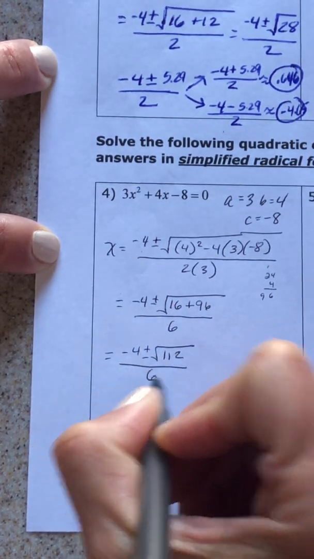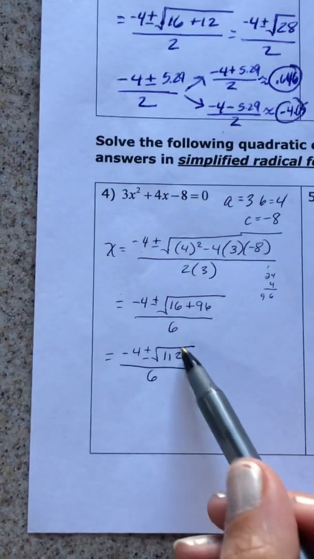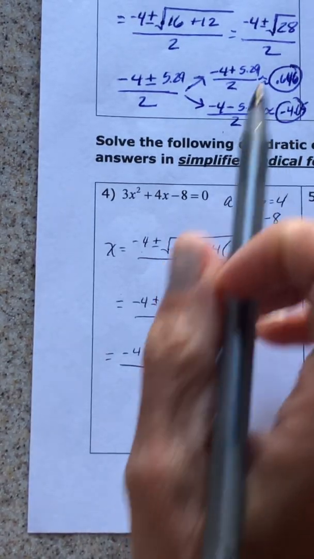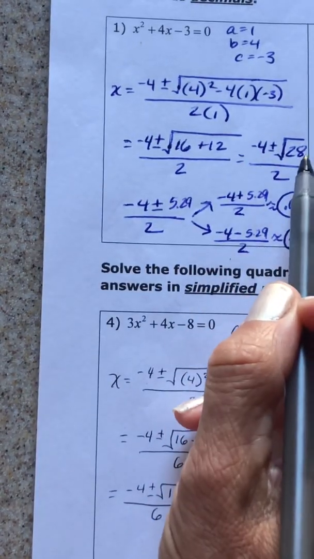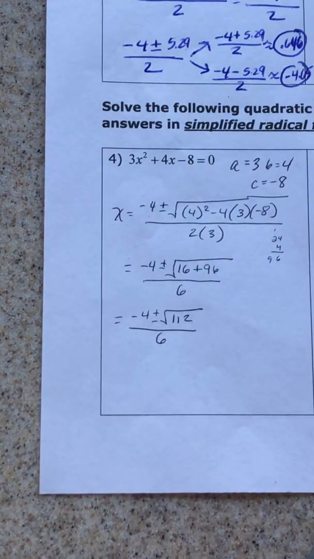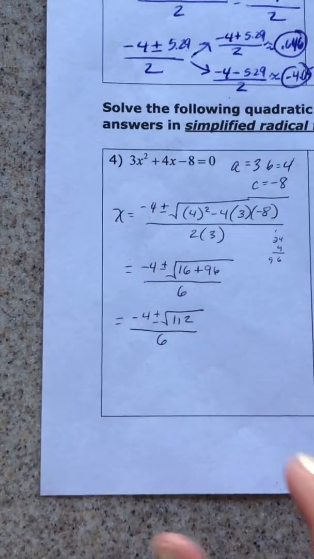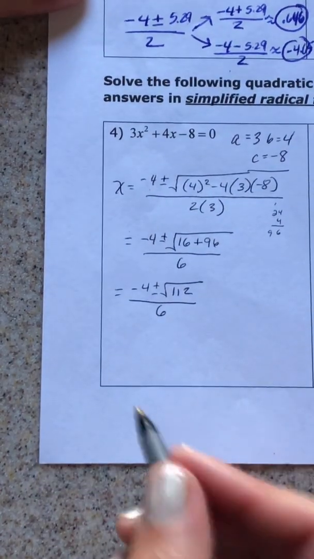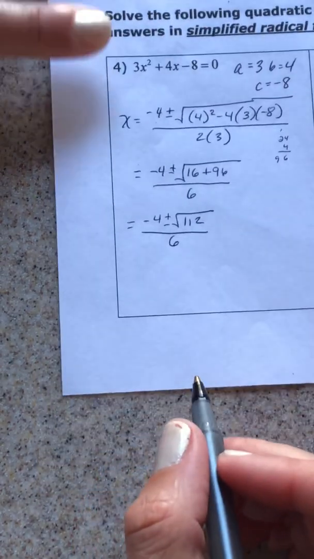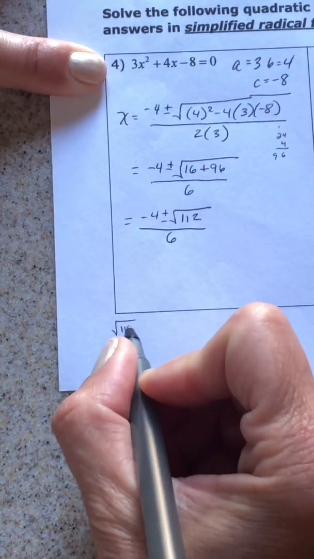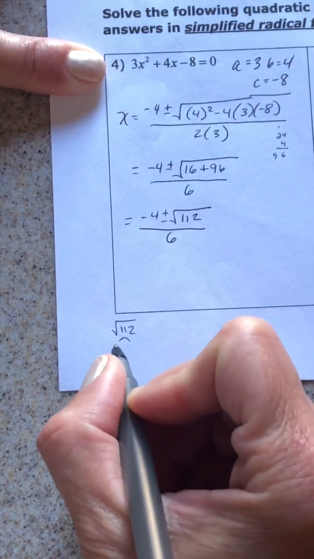And nothing is different so far, except when we reach this point, I have a square root of 112. So instead of taking that square root, typing it in the calculator, and getting a decimal, what you're going to do is simplify the radical like we did before. The square root of 112. And a lot of times I'll kind of go off to the side of my paper or down at the bottom of my paper, and I'll take that square root of 112, and I'll do what I did, which is the factor tree.